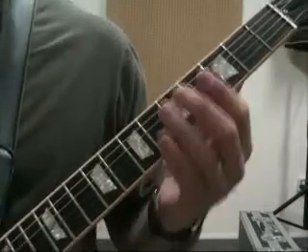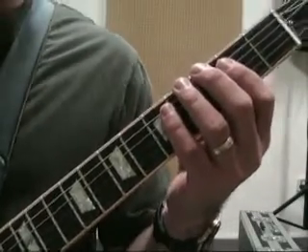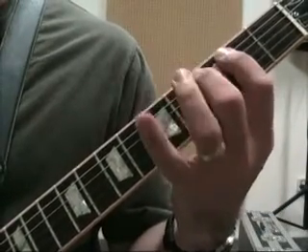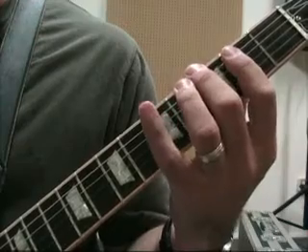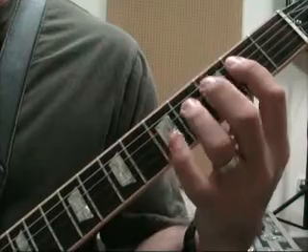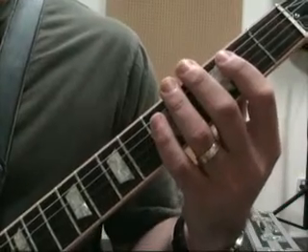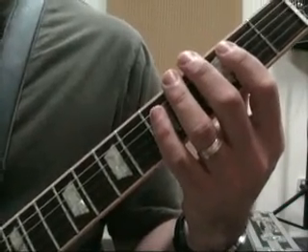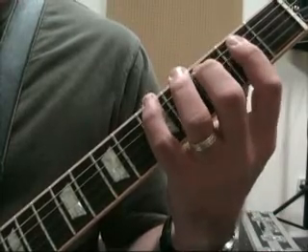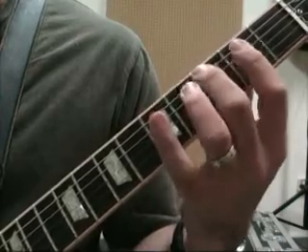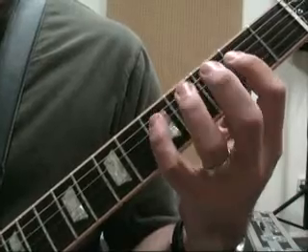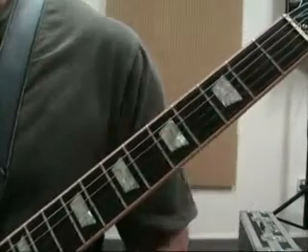So we've been doing everything in G major. G major, just as a refresher, is G, A, B, C, D, E, F sharp, and then we come back to G. When we harmonize this, we get the chords G major, A minor, B minor, C major, D major, E minor, and then F sharp half diminished.